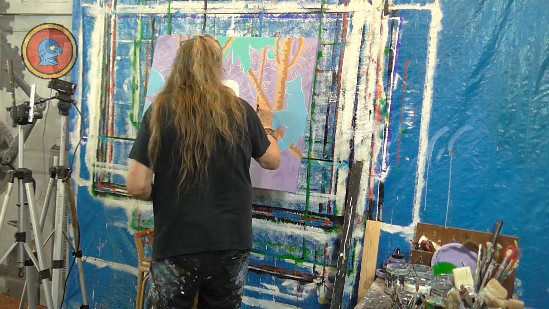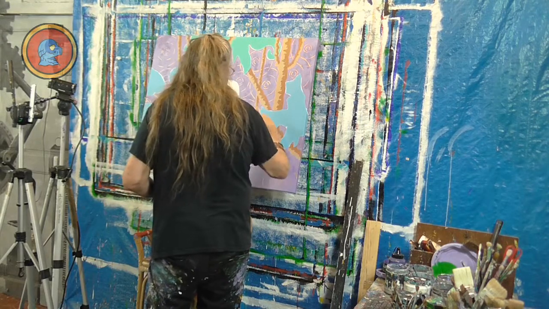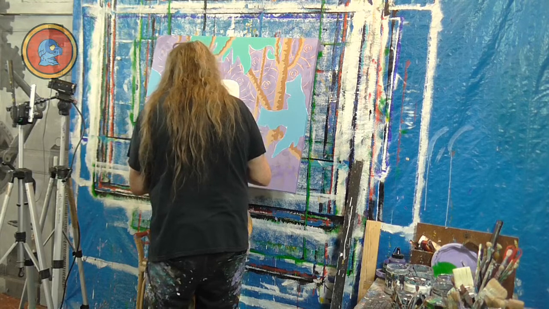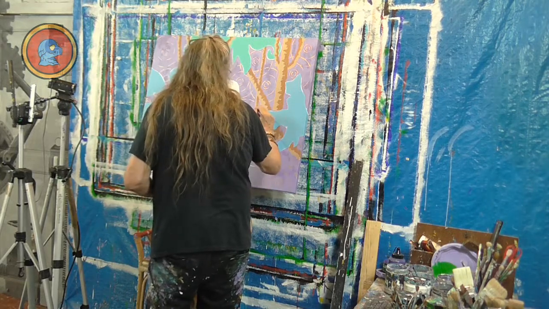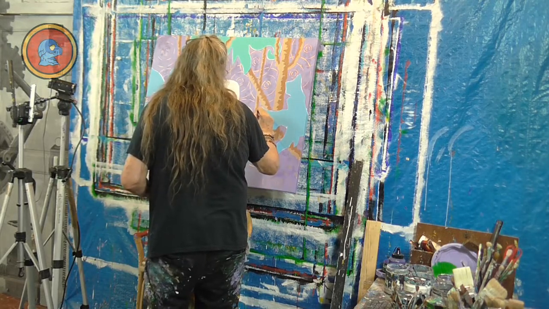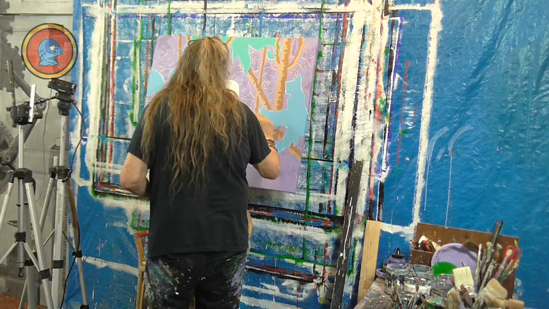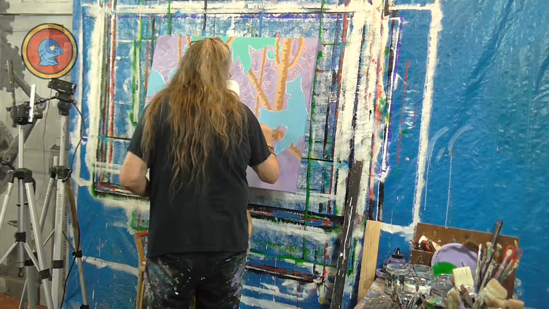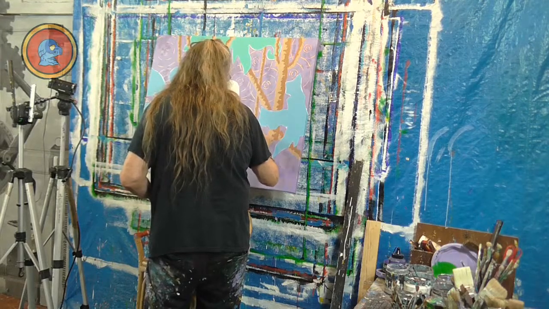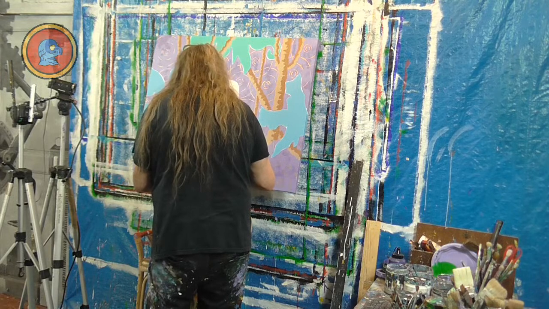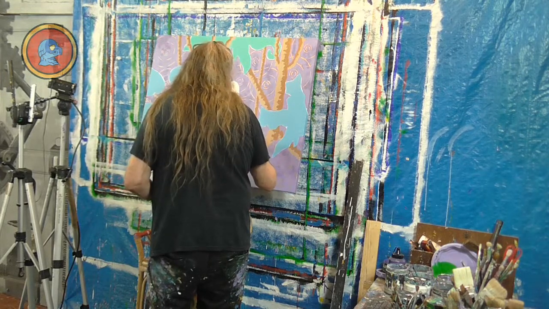Let's see if I can do this without putting my hand in the paint here. I wouldn't bet on it, but a lot of this is going to be covered up. I don't know by what, but it will be covered up with colors.